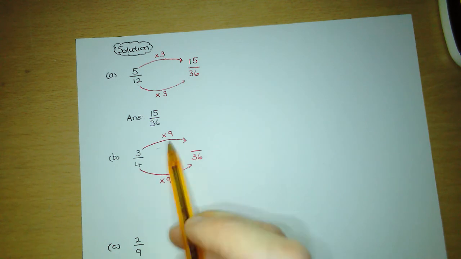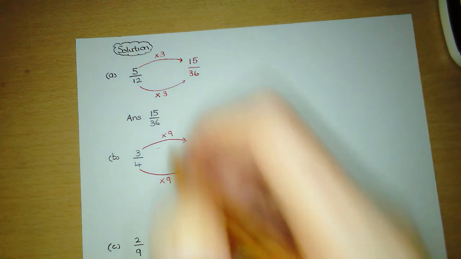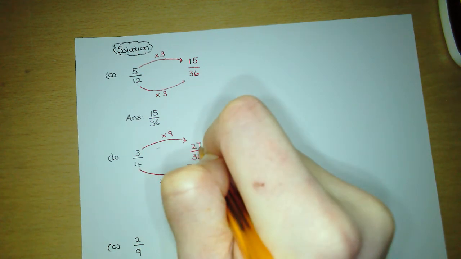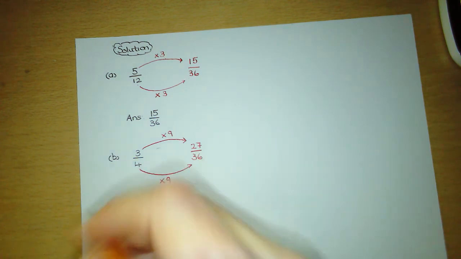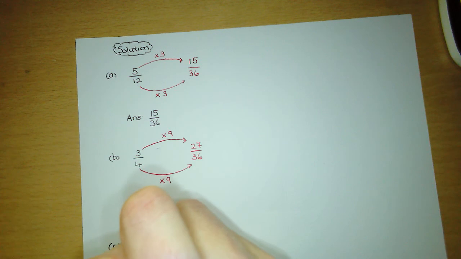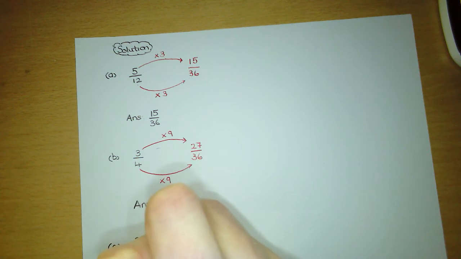So 3 multiplied by 9, well, that's going to give us 27. So again, we've found an equivalent fraction to 3/4. So our answer in part B is 27 over 36.